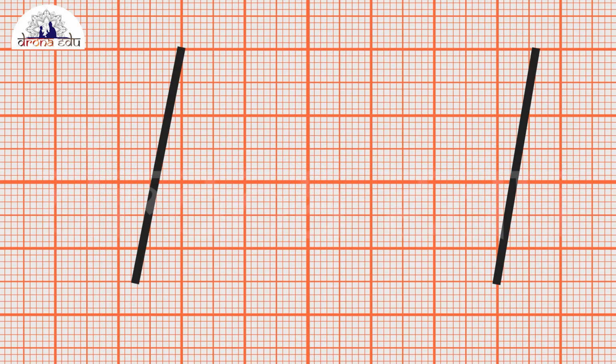Now we shall see how the perimeter is calculated. Once again I'm going to draw the parallelogram like this. You can see two slant sides, the height is a vertical, and the length is there. So this is a parallelogram, we know that. Since the opposite sides are equal, there are two equal lengths and two equal breadths.